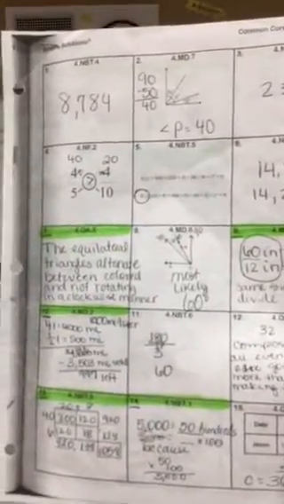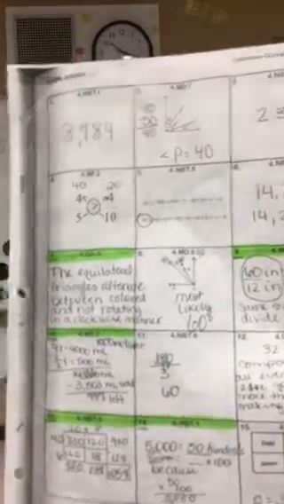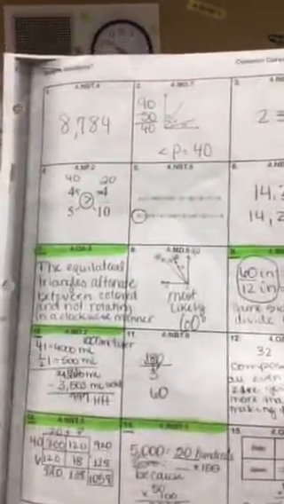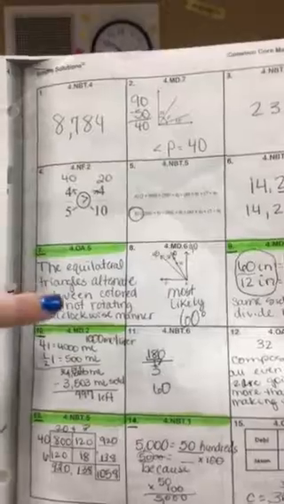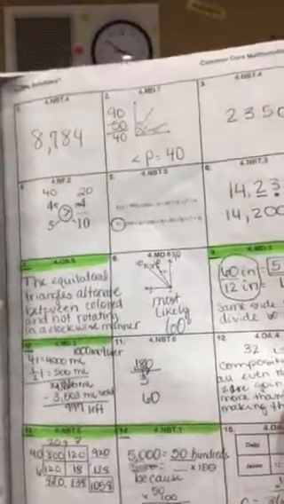Okay, this is for 4th grade and a simple solutions test on Thursday, February 21st. And I'm going to start with this one.